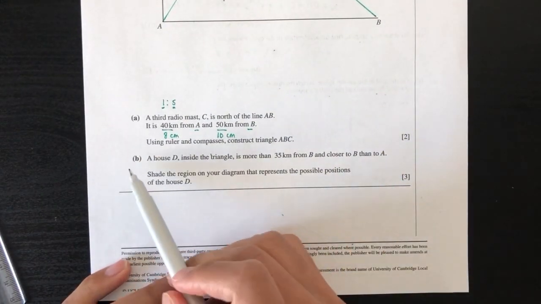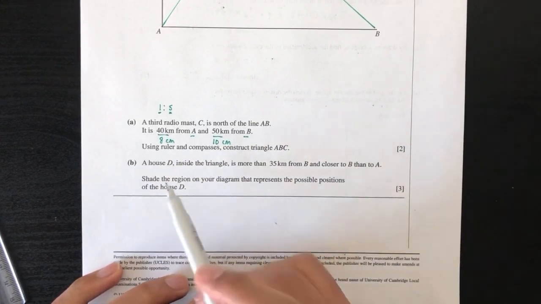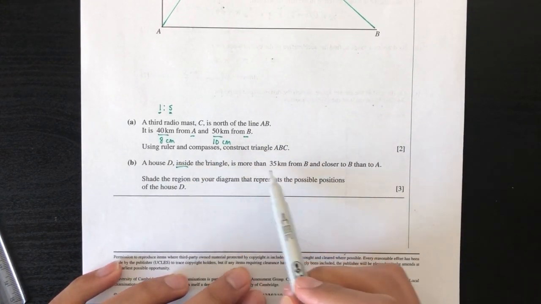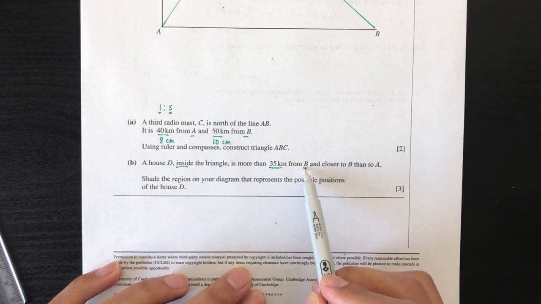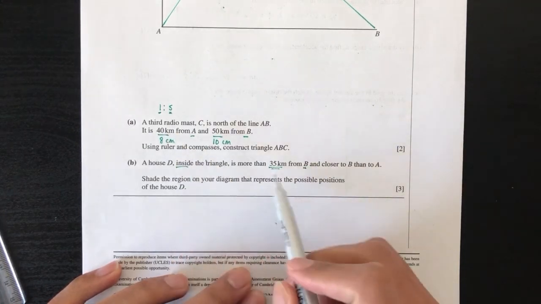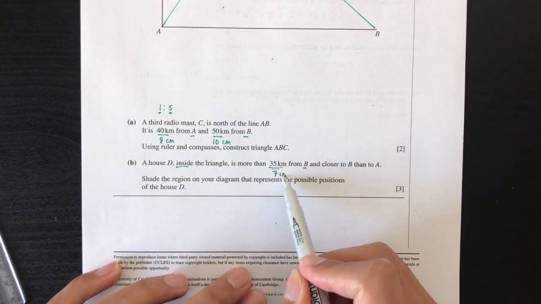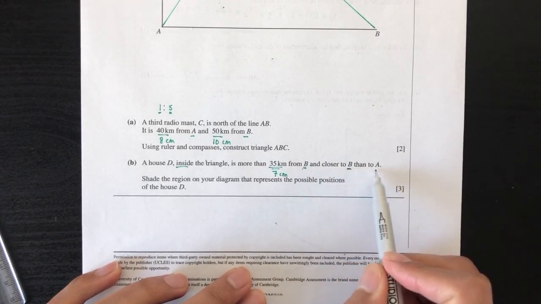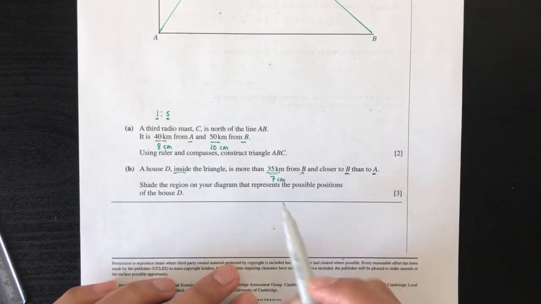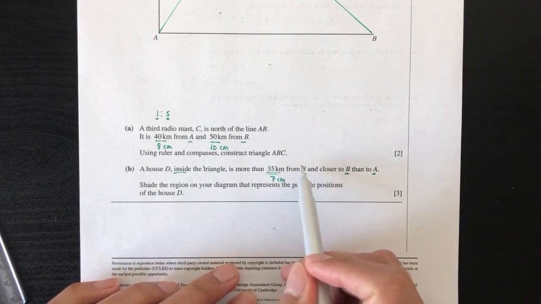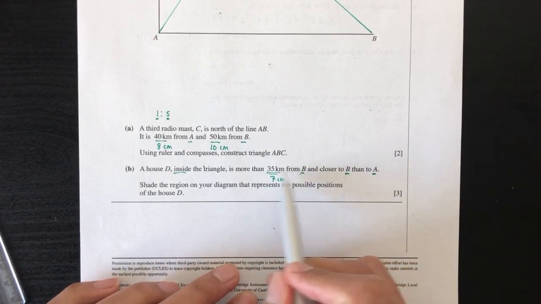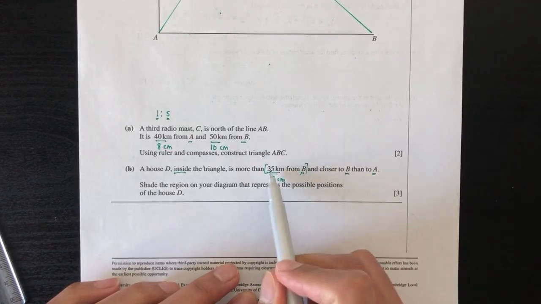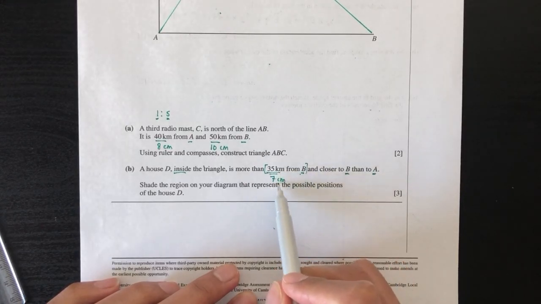Now part B. A house D inside the triangle is more than 35 km from B, which means in the scale it will be more than 7 centimeters from B and closer to B than to point A. So let's first draw the locus of points that will represent this condition. 35 km from B, which is 7 centimeters from B.